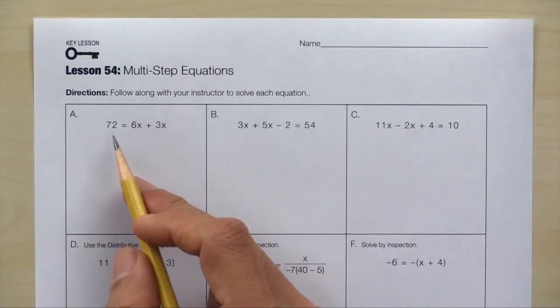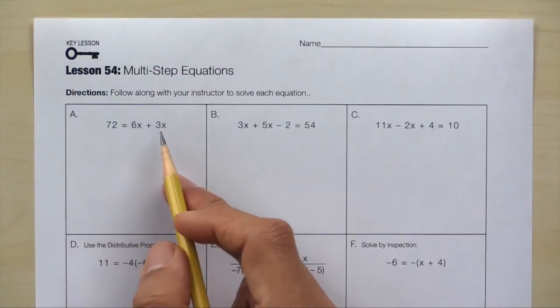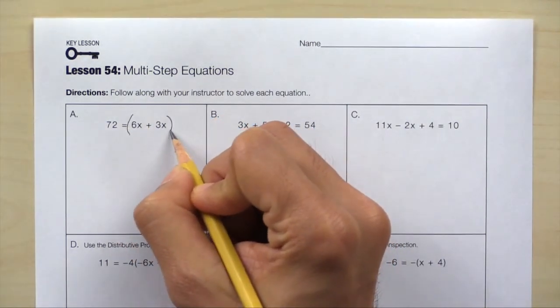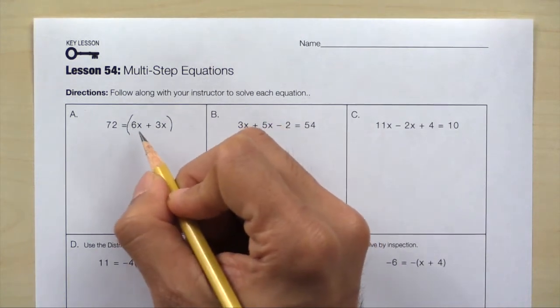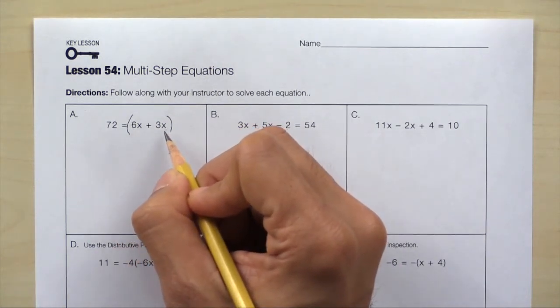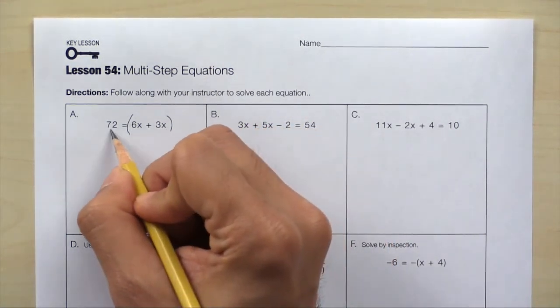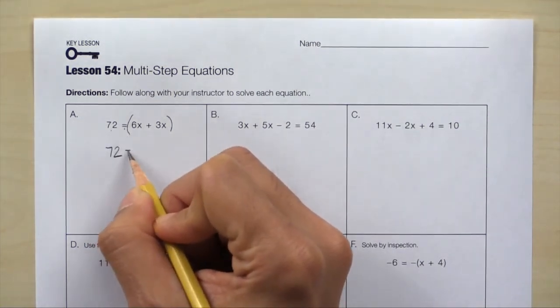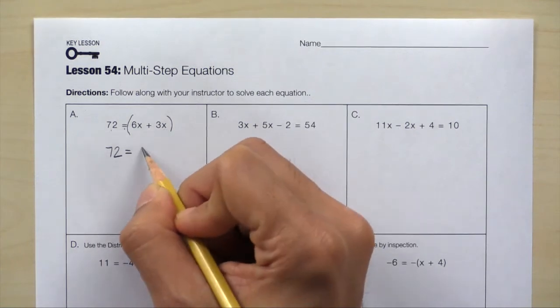Here's 72 equals 6x plus 3x. So let's simplify 6x plus 3x, which gives us 9x. On the next line, write down 72 equals 9x.